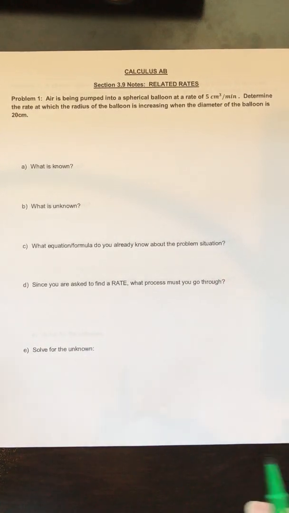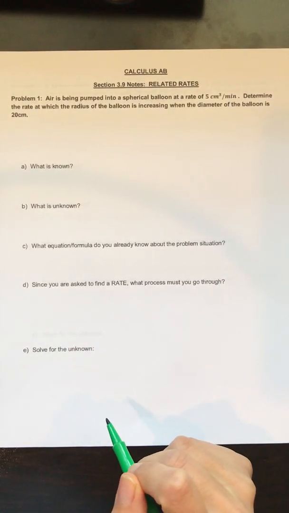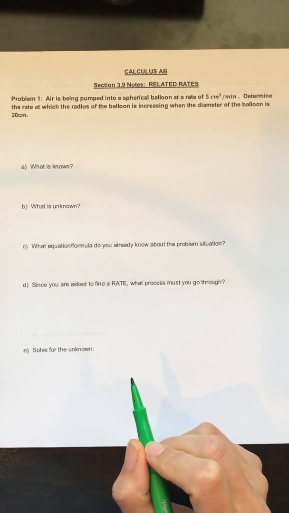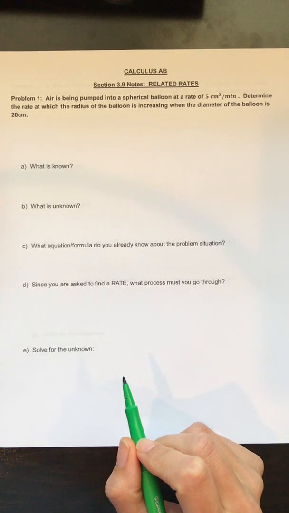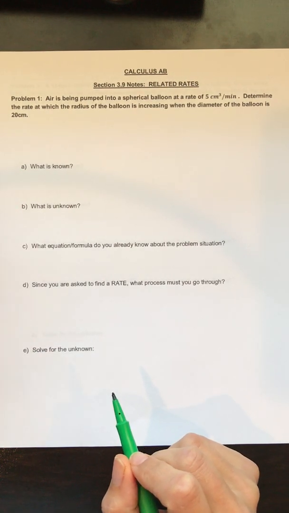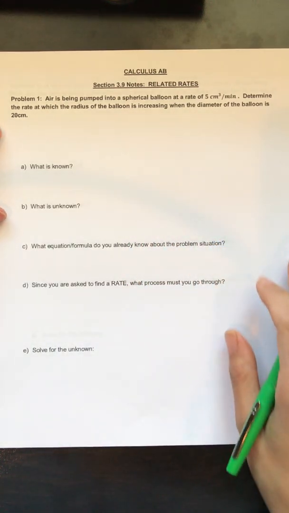Hi everyone, these are the section 3.9 notes on related rates. Related rates are word problems that relate a concept to time. And the way we solve these is by using implicit differentiation. So I have 4 examples here for you. We're going to work them out. Let's start with problem 1.